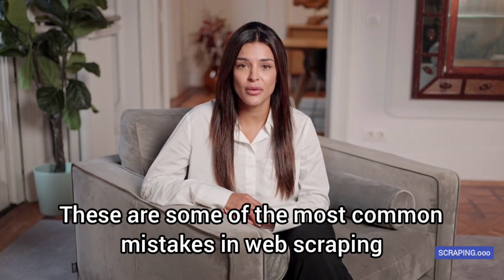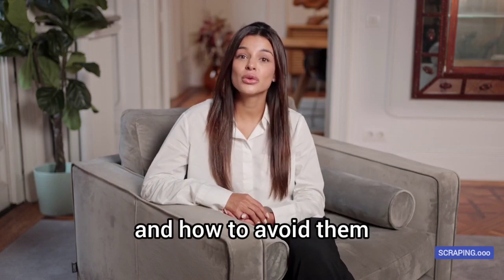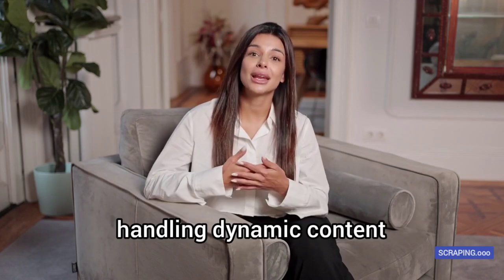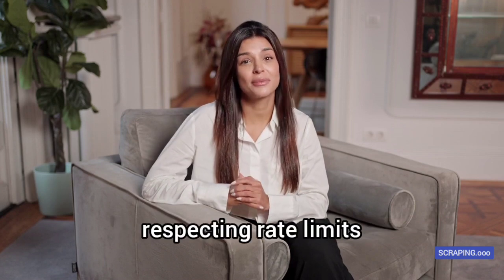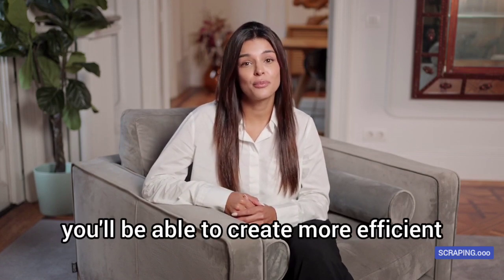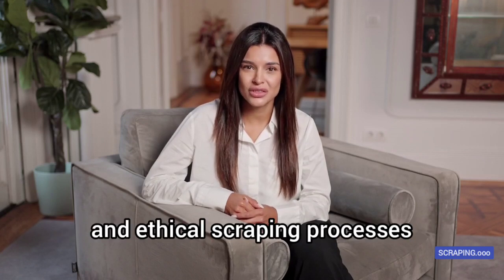And that's it. These are some of the most common mistakes in web scraping and how to avoid them. By understanding the page structure, handling dynamic content, respecting rate limits, and ensuring that your data is clean and valid, you'll be able to create more efficient and ethical scraping processes.